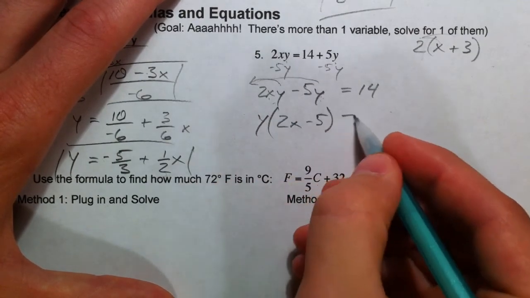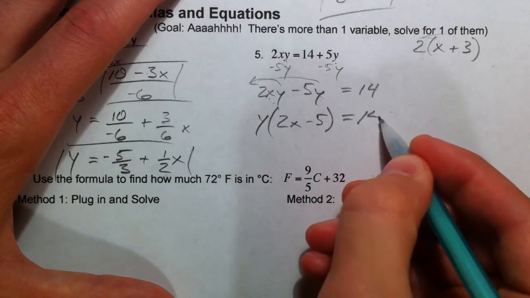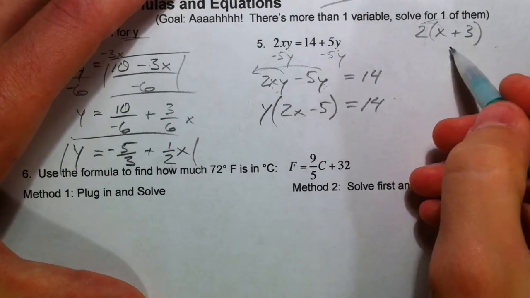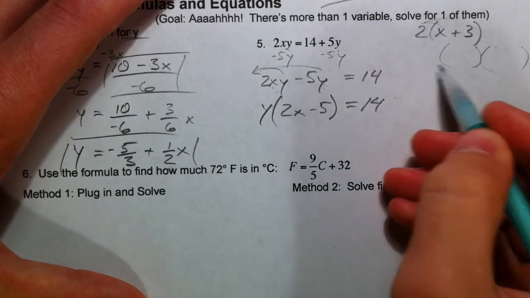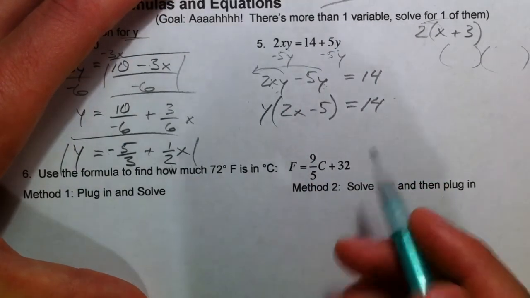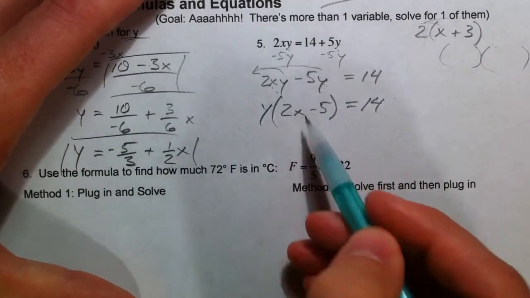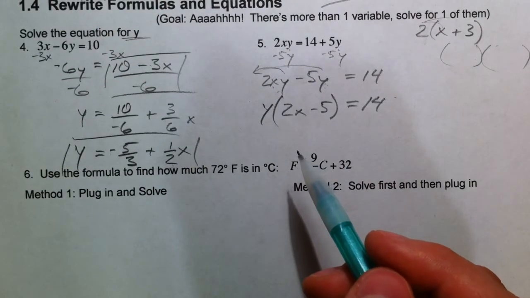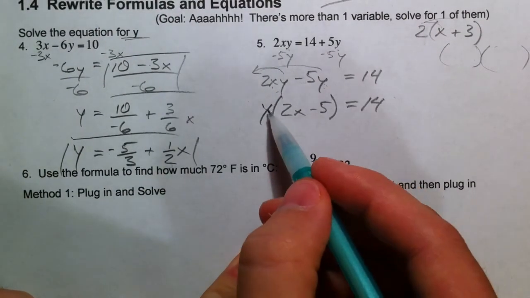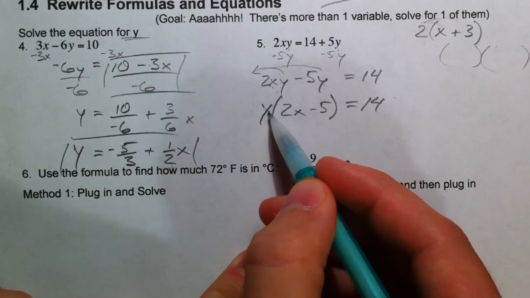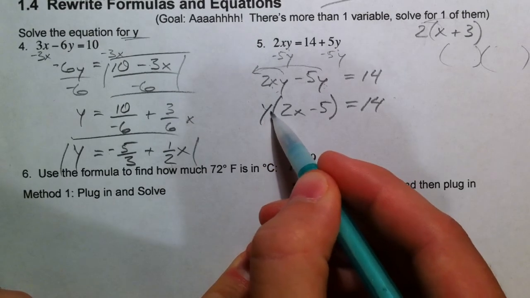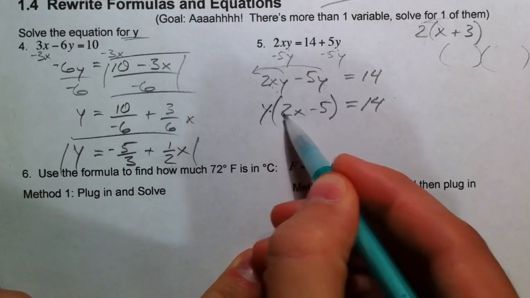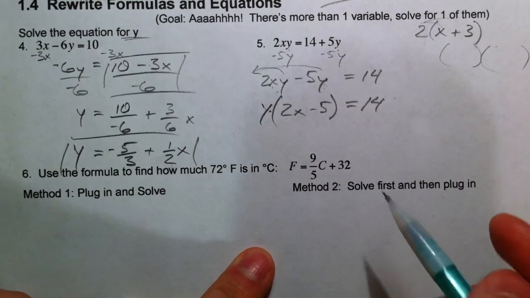This is the first kind of factoring you ever did. A lot of you, once we think factoring, only think, oh, it's got to be 2 and 2 and an x and things like that. But the first kind of factoring just pulled out the common factor. So now that we have one y, let's get it by itself. Y is now connected with multiplication to this 2x minus 5.